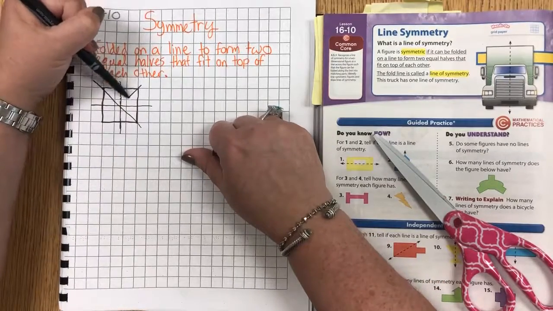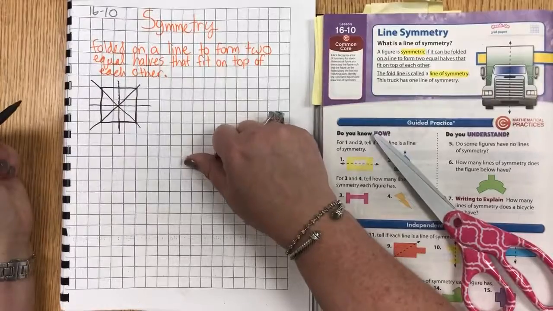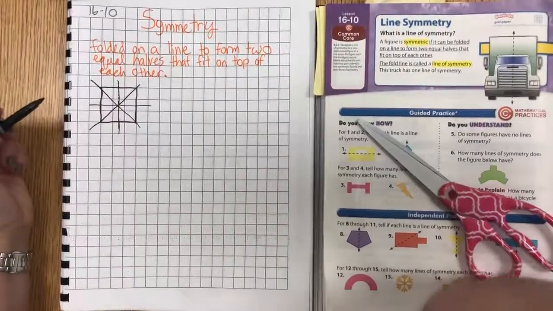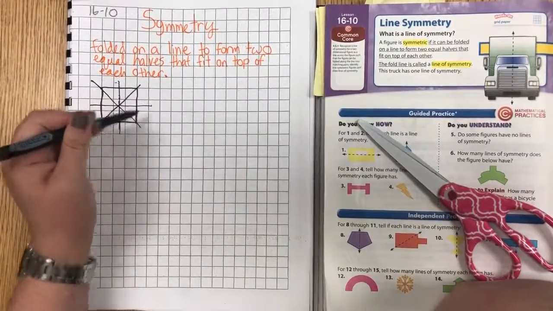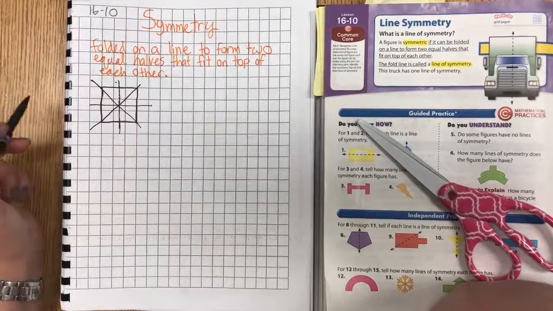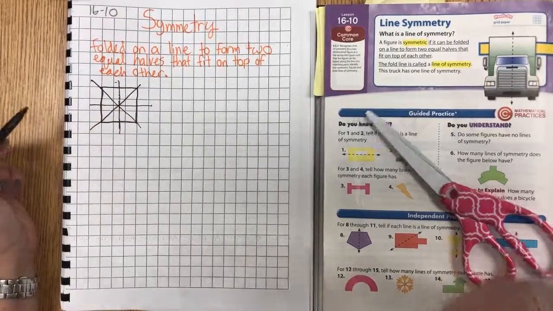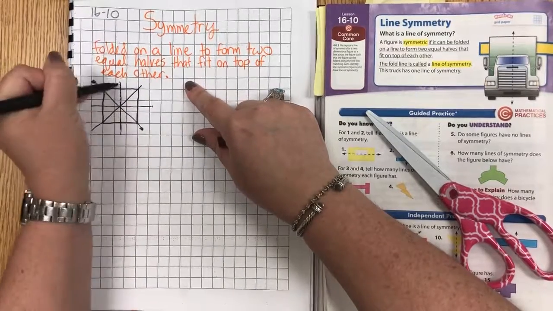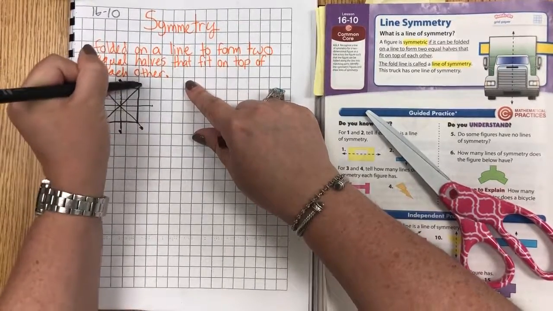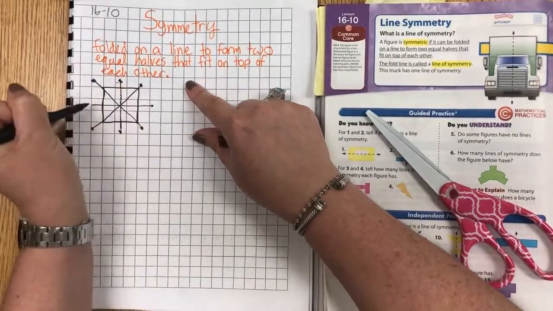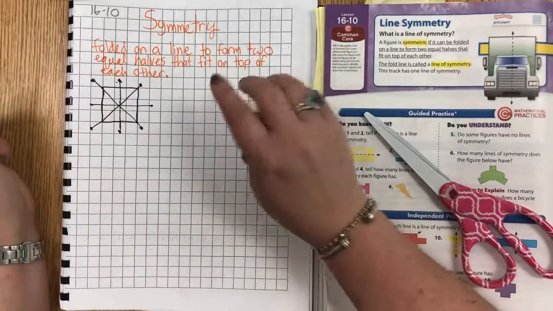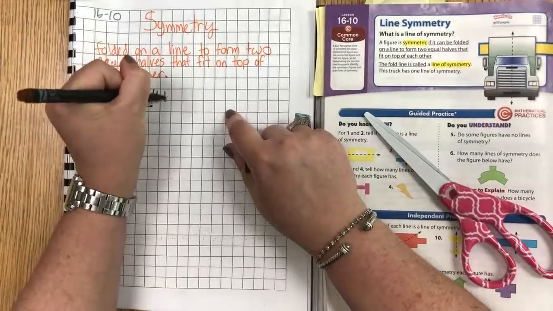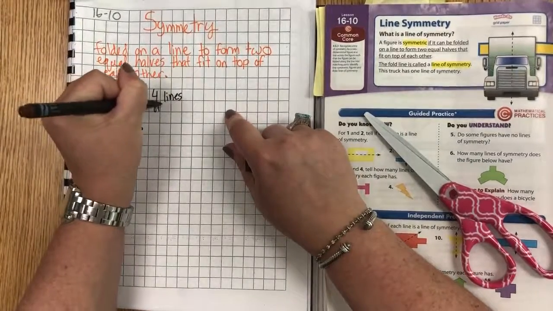I can do it the other diagonally. And when I count, I need to be sure that I don't go 1, 2, 3, 4, 5, 6, 7, 8. There are not 8 lines. You got to remember that this is one whole line. So this is 1, 2, 3, 4. 4 lines of symmetry.